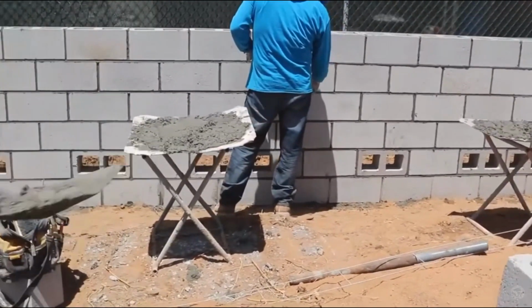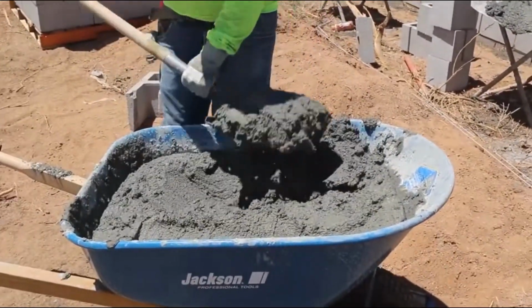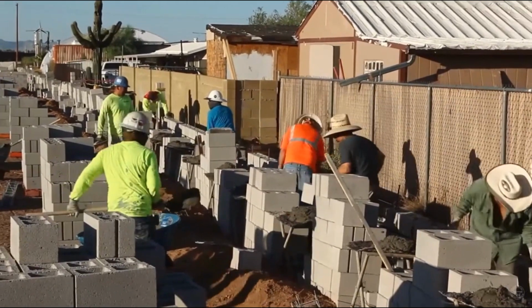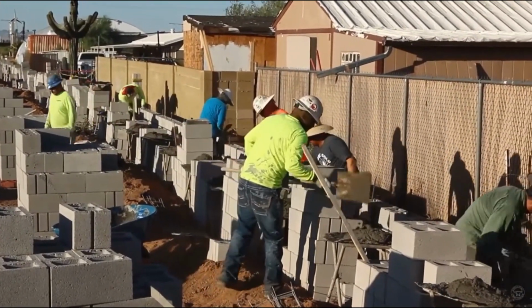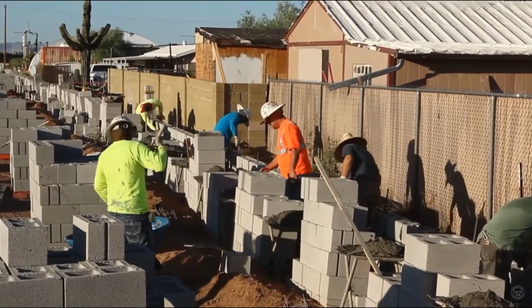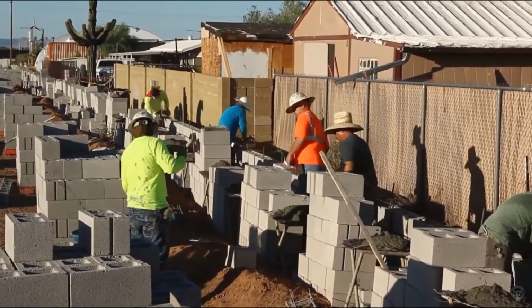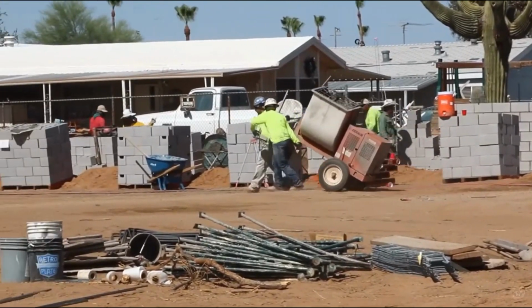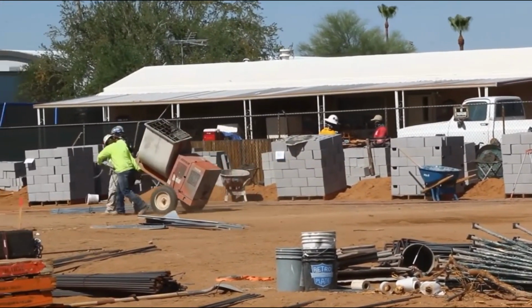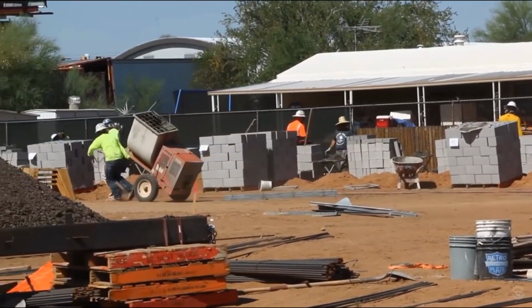The mud, the mortar is located, the rebar is placed to minimize handling. You only want to pick this stuff up once. And a mistake in staging, a mistake in spacing the pallets of block, a mistake in the location of the mixer can really multiply unnecessarily the amount of labor it takes to get this job done.